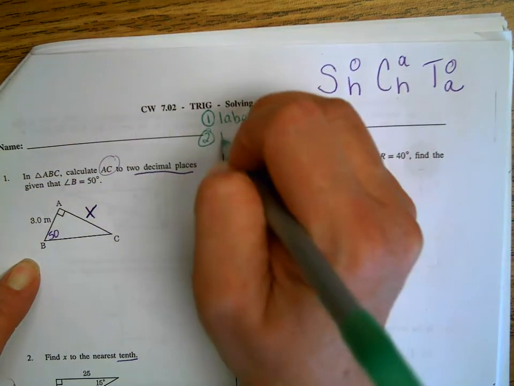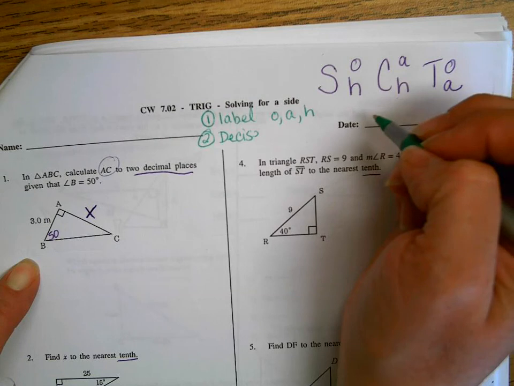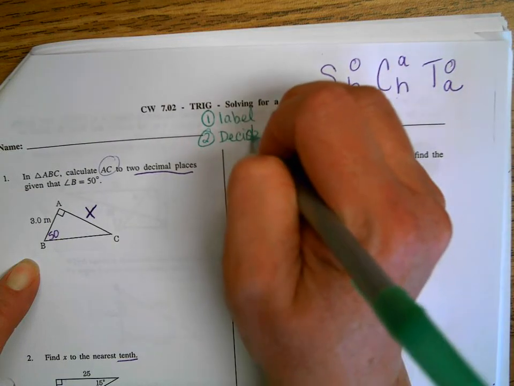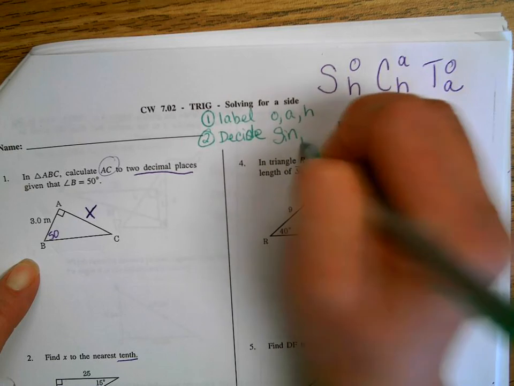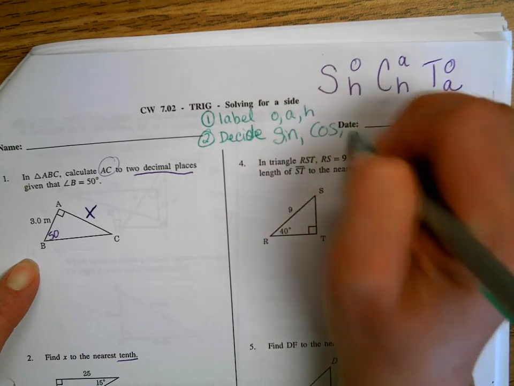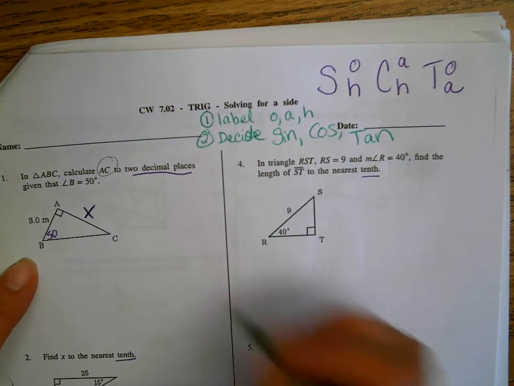Step 2 is to decide if it's sin, cos, or tan. And then we'll substitute and cross multiply.